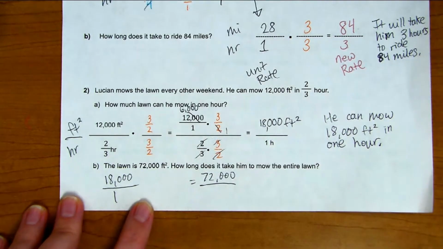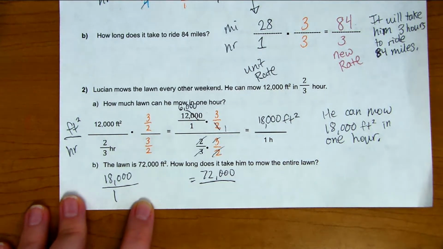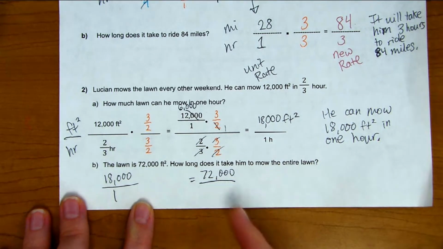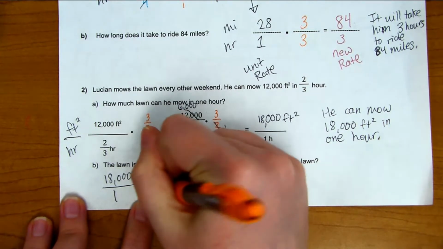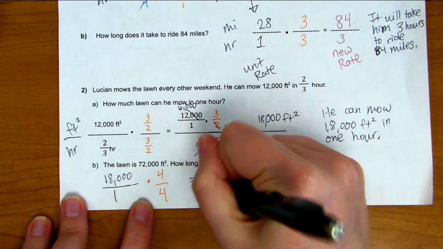We don't know exactly how many. Well, if we mess around on the calculator, it turns out 18,000 times 4 will give us 72,000. So we can multiply the numerator and the denominator each by 4, and we'll get that it will take 4 hours to mow 72,000 square feet.